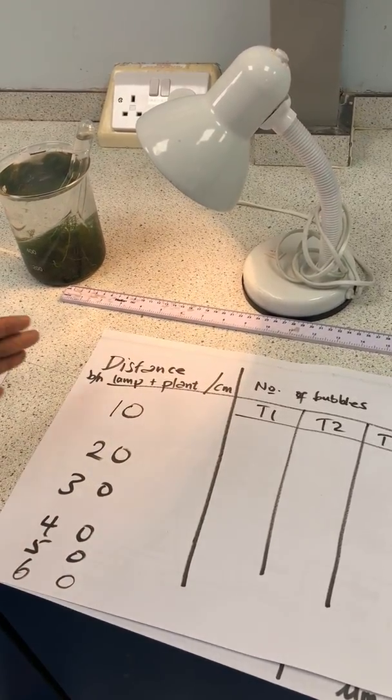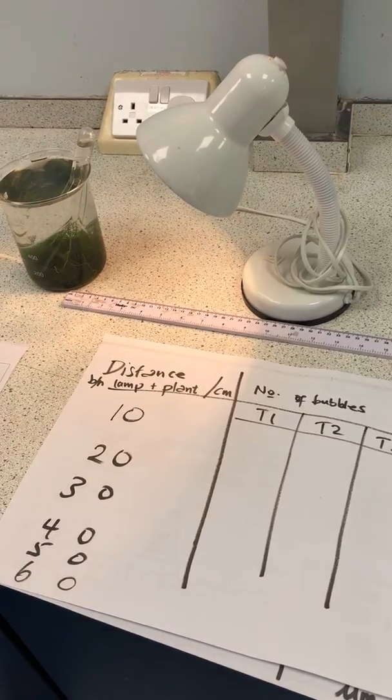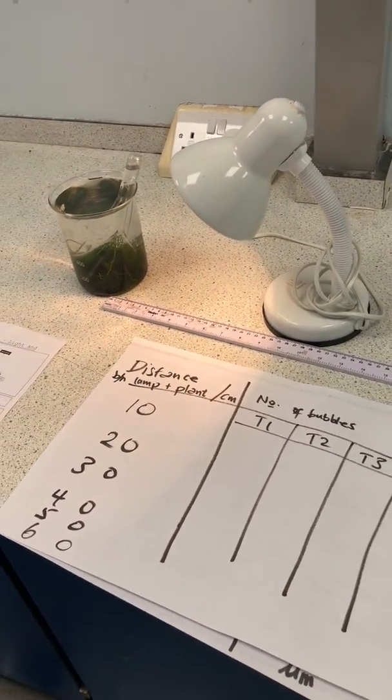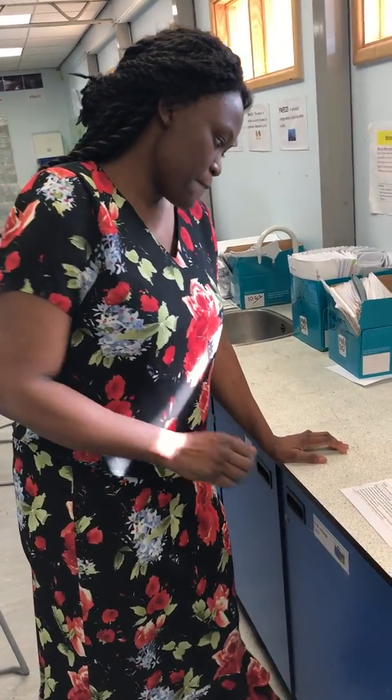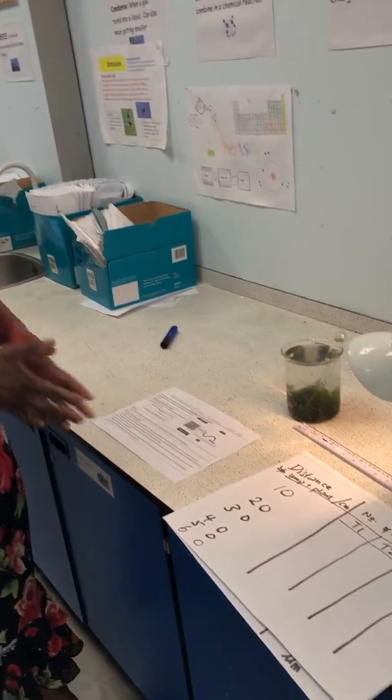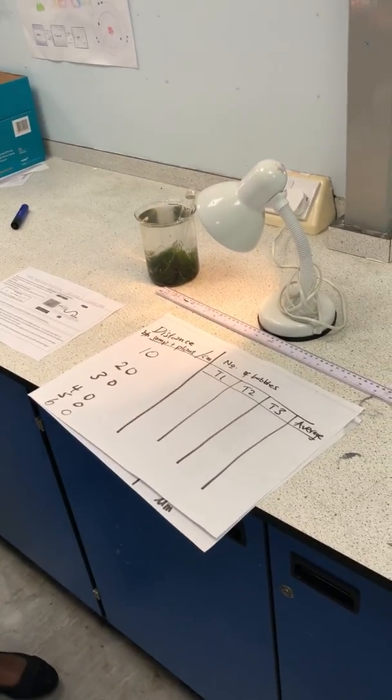That should enable us to plot a graph if we have all our results. Normally, the minimum number of points you should have for a graph is 5. So if we have 6, that should do. Based on this, we can then write a conclusion.